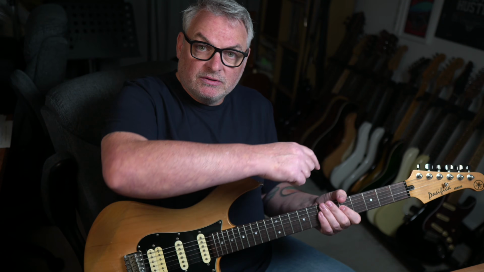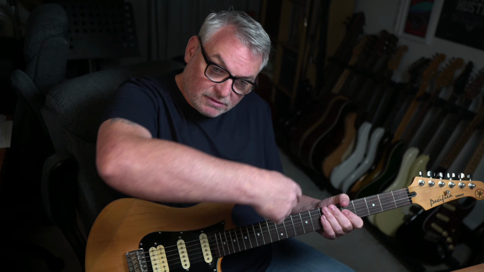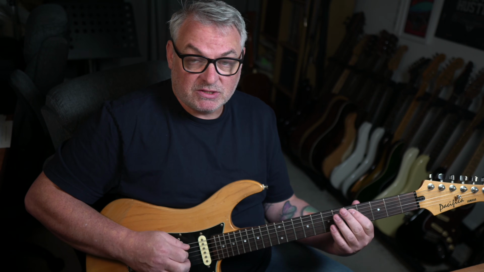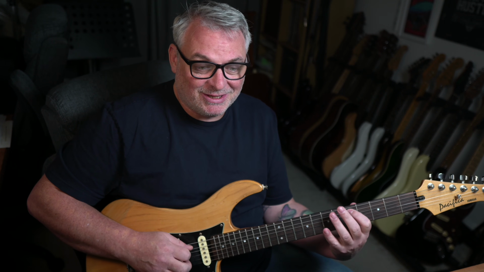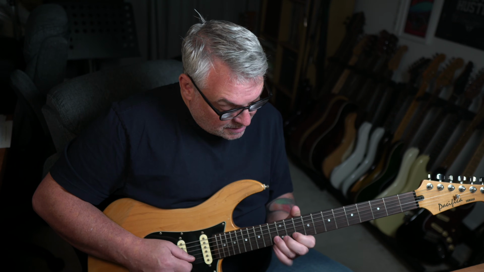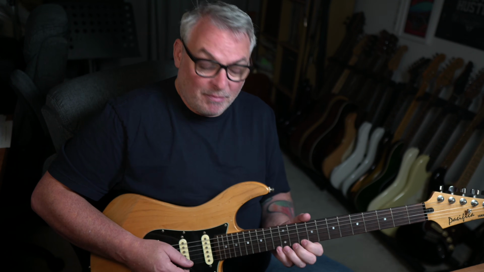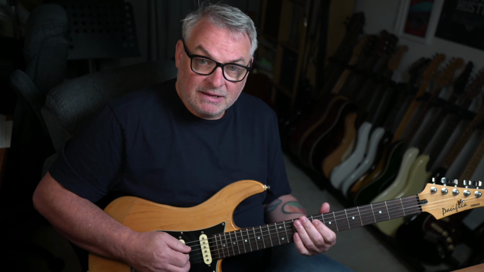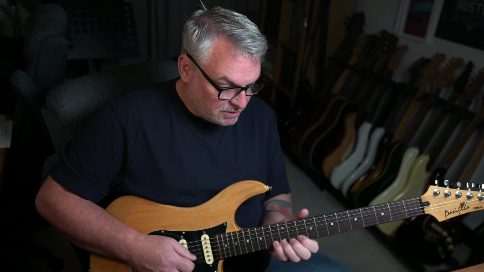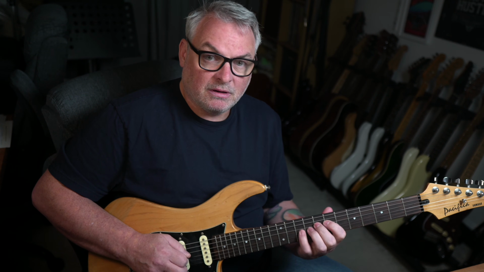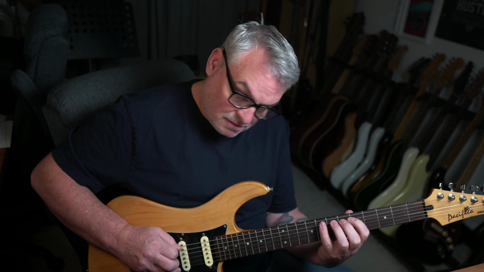See, I can use that arpeggio to bridge from a chord, arpeggiate that little shape up. Really, that's all it is. It's a D minor arpeggio into my minor there, into my blues.